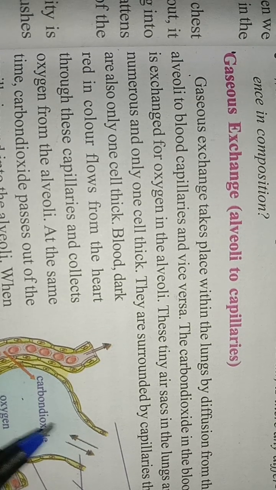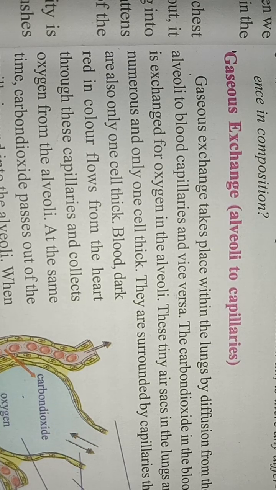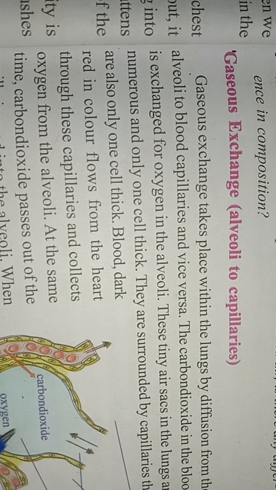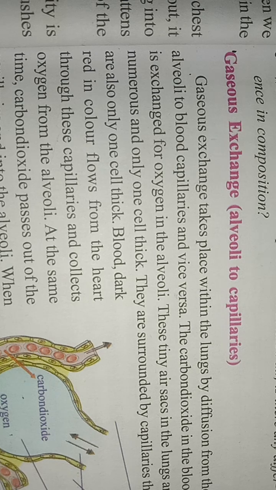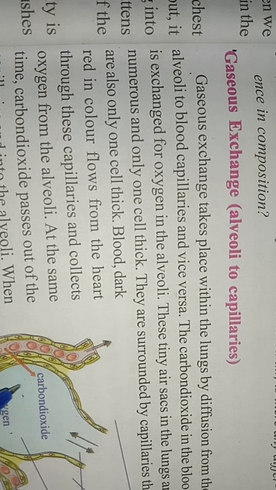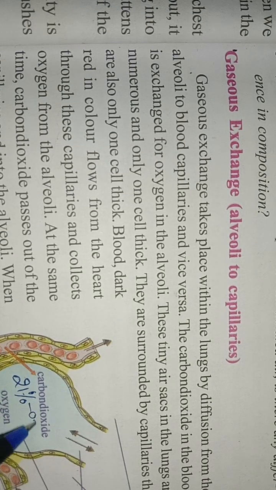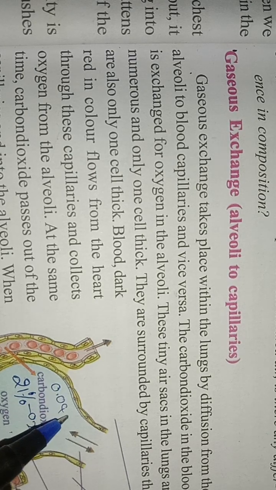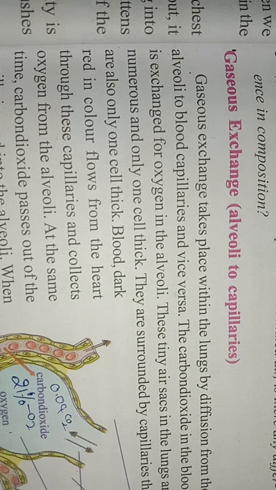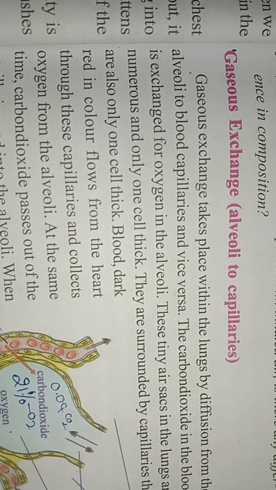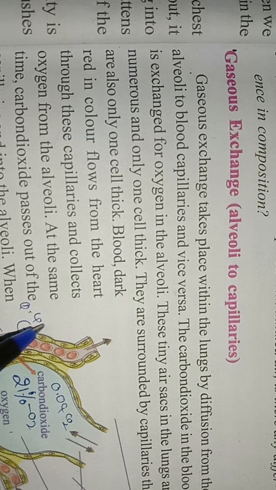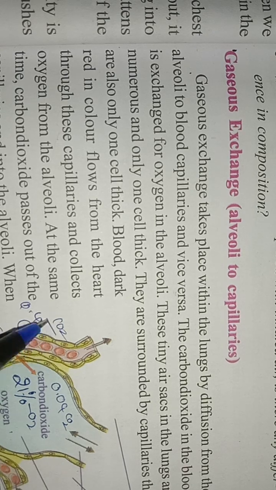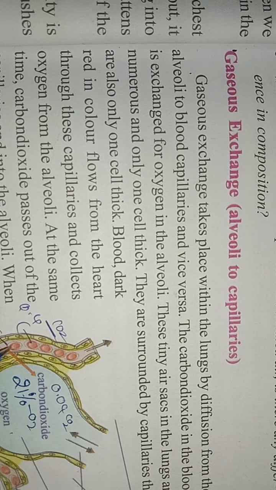See here. If you take only one air sac of your alveoli, only one structure, it is surrounded by blood vessels; here we are showing only one blood vessel. In the atmosphere you have 21 percent oxygen and 0.04 percent CO2. Suppose your blood vessel contains 16 percent oxygen and 0.4 percent CO2.